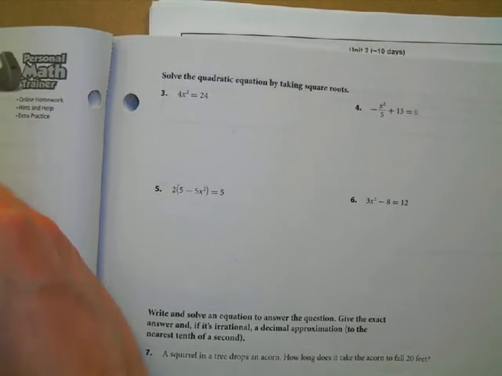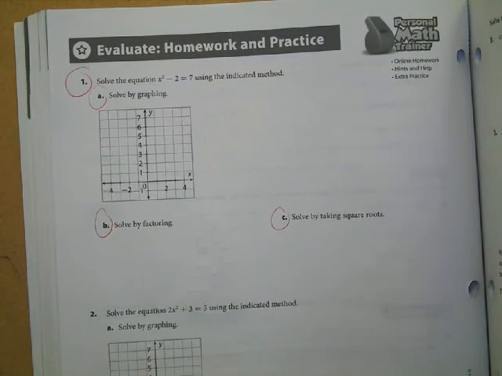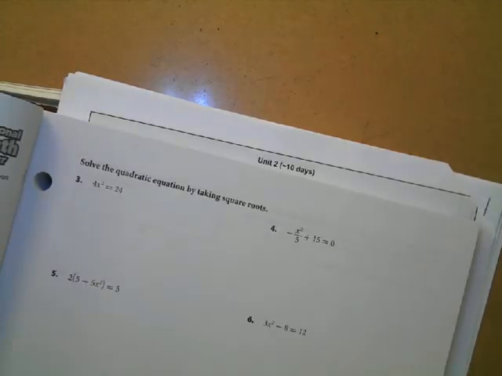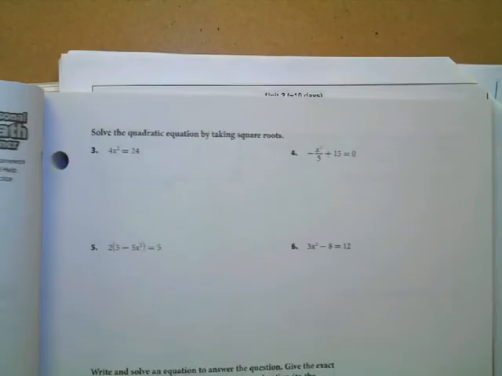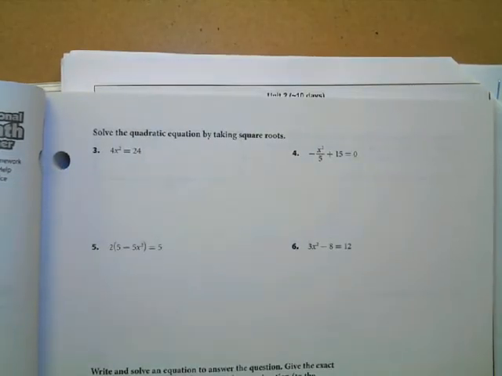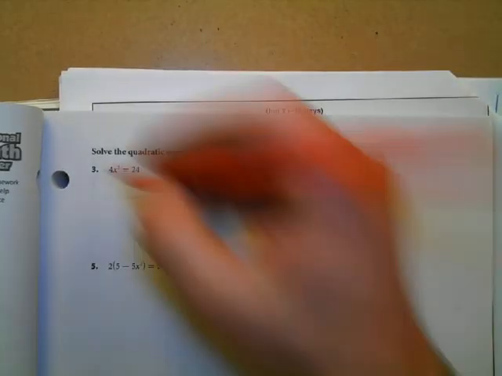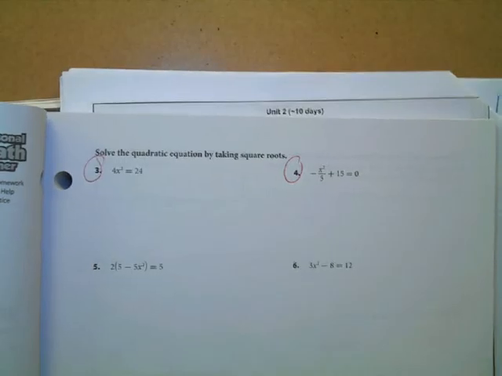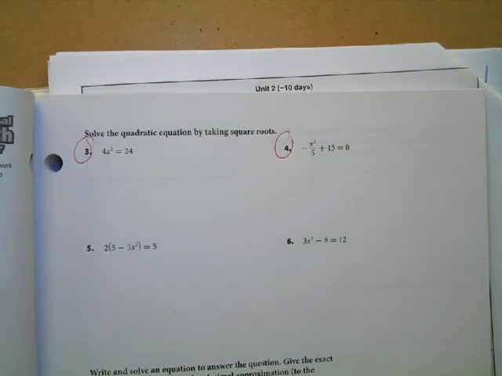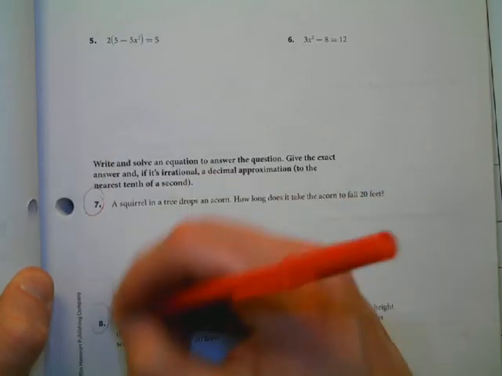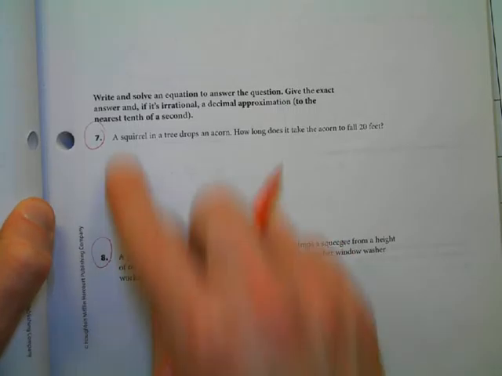And for 7 and 8, you're going to want to go back and look at those formulas earlier. Use the formulas on page 115 to help you with those. Okay. So 1, 3, 4, 7, 8. I want you to try number 9 as well on the next page.